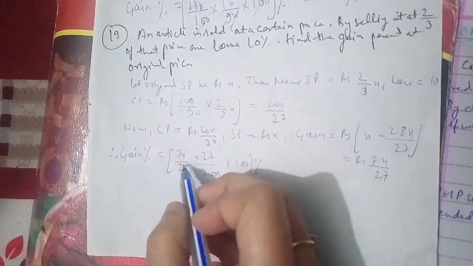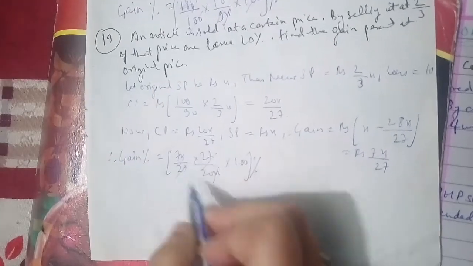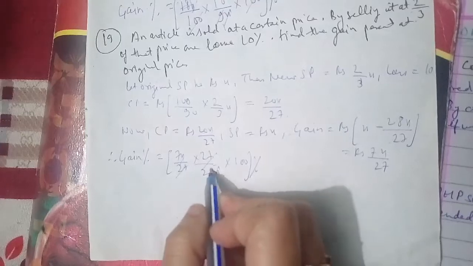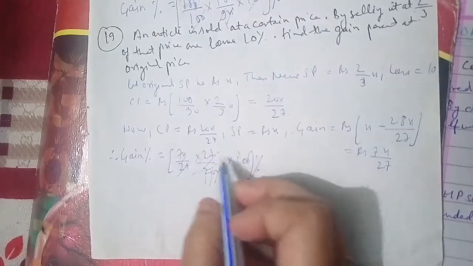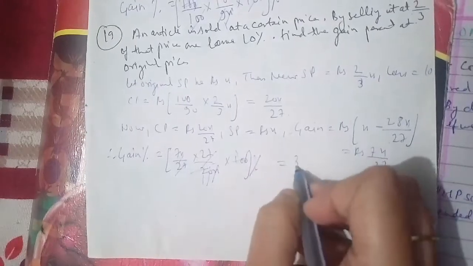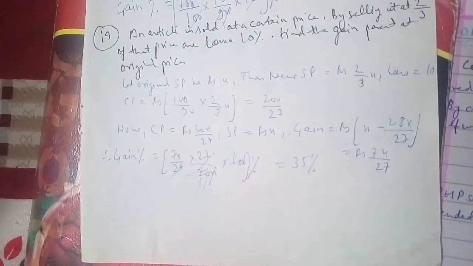x being cancelled by x here, 27 being cancelled by 27 here, 0 being cancelled by 0. 2 ones are 2, 2 5s are 10, so 7 5s are 35%. We have 35% as an answer here.